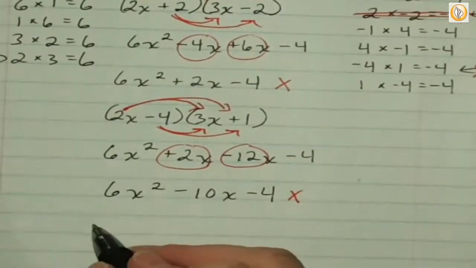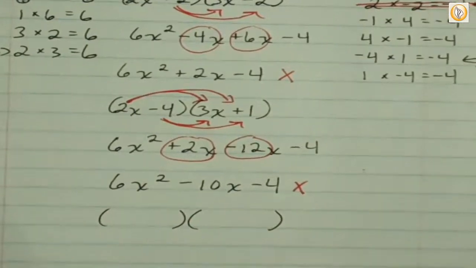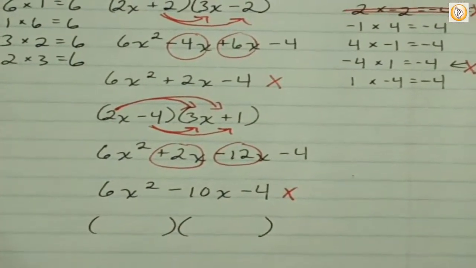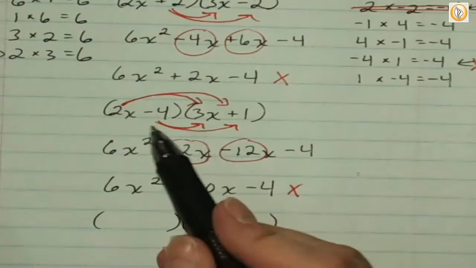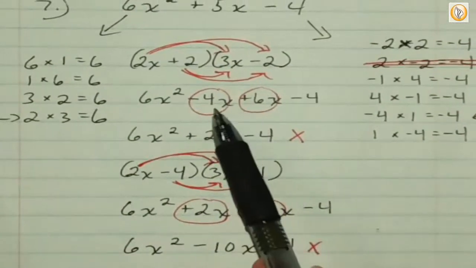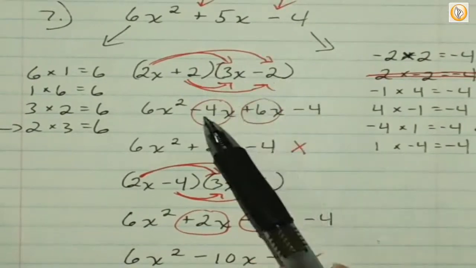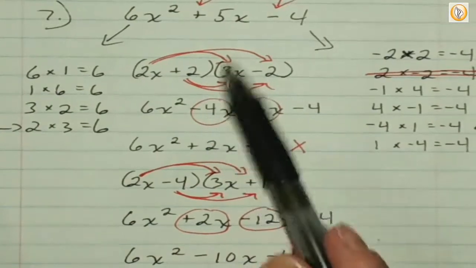Anyone else want to take a guess? Or Whit, do you want another try? Sure. Now, let's look at the placement. Right here, if you were to switch the 2's, all that would do is change the signs, right? And there's no way to get 5x.